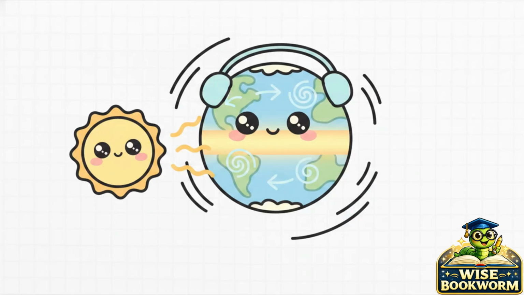Now let's zoom out to a macro planetary scale. The equator is absolutely hammered with direct sunlight, right? So that warm air rises and heads out toward the colder poles.